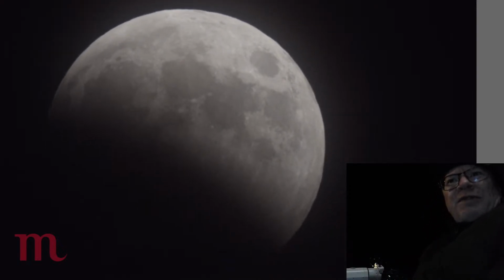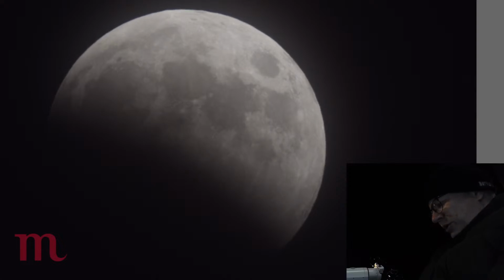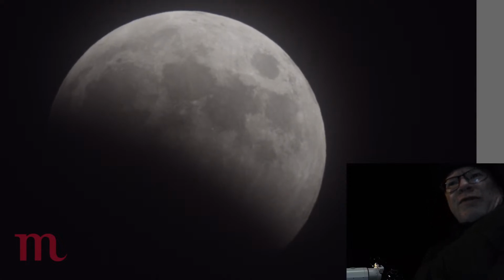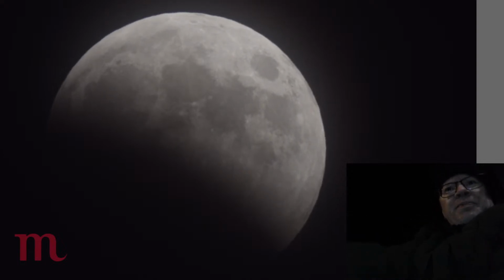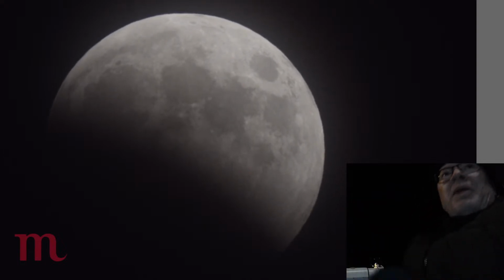And I just have to keep adjusting the scope to make sure that we don't drift out of the field of view, but that's a small price to pay. It's pretty nice.